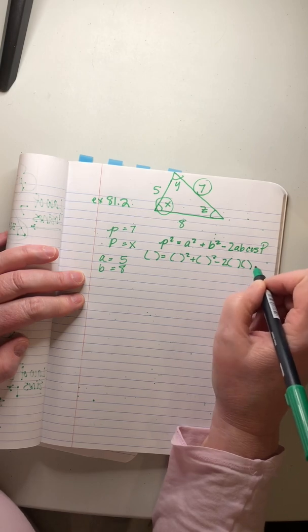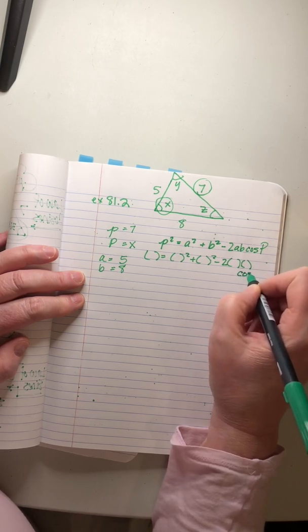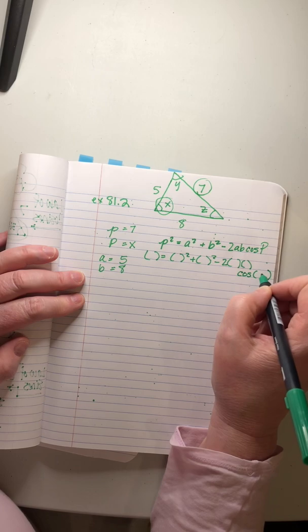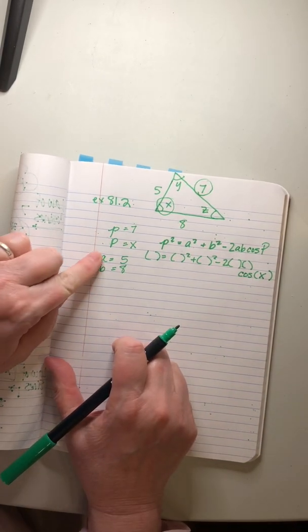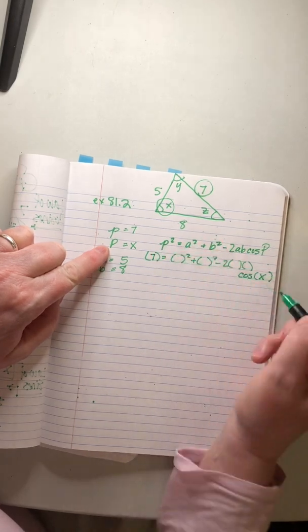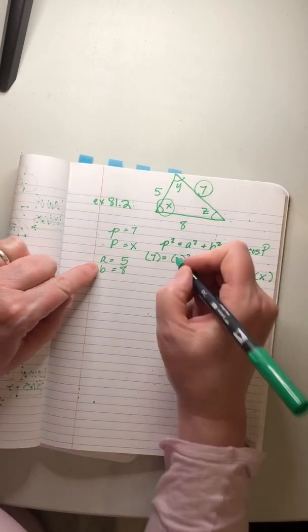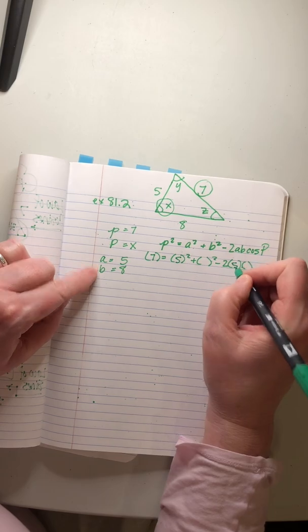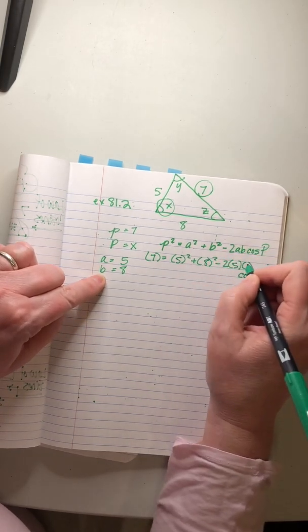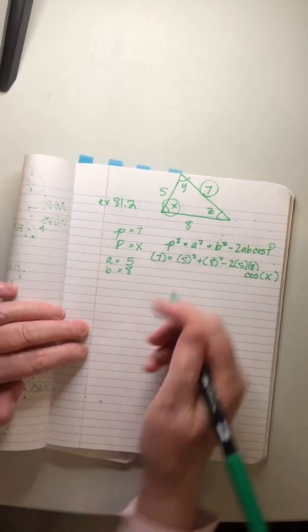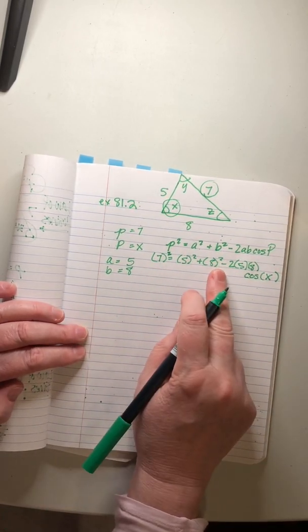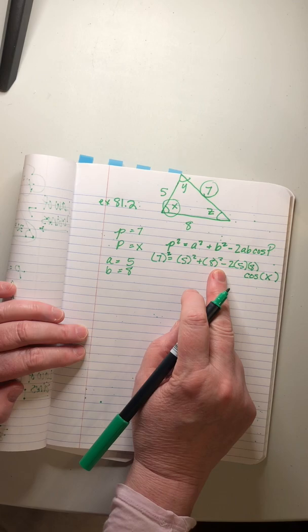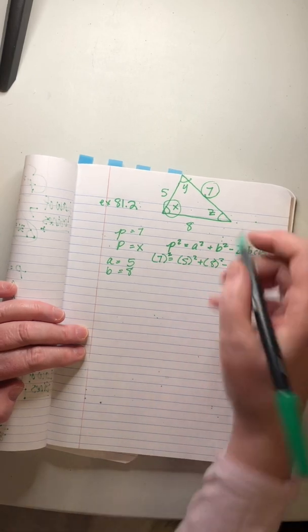I can never quite get that last part squeezed in, and that's going to be X. Okay, so p is 7, a is 5, b is 8. I didn't put the squared there. These first 3 are the part that reminds us the most of the Pythagorean theorem. And remember, this is a minus sign.